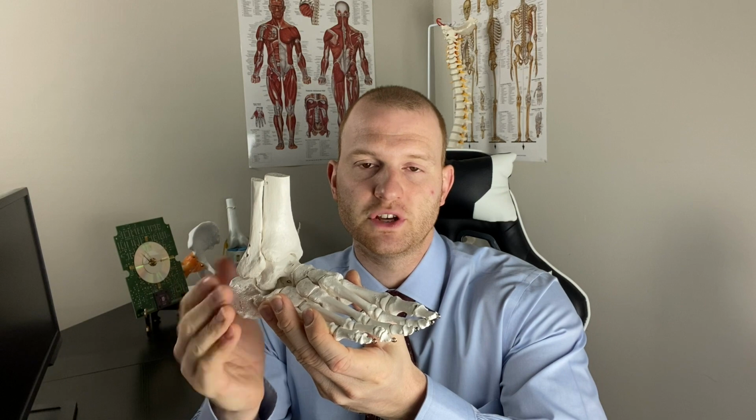Now, there are three ligaments that are located on the lateral or outside portion of the ankle that contribute to overall ankle stability. And the first one is known as the anterior talofibular ligament. And that ligament is going to go from the fibula to the talus right in through here. And this is actually the most common ligament that is sprained when a person lands into this inversion position.